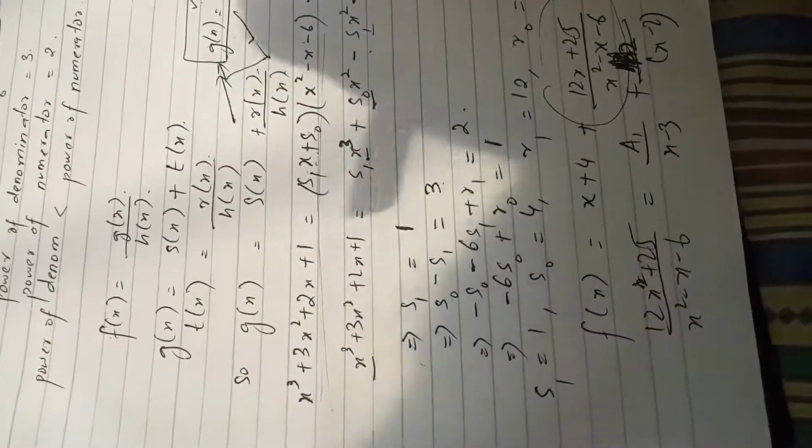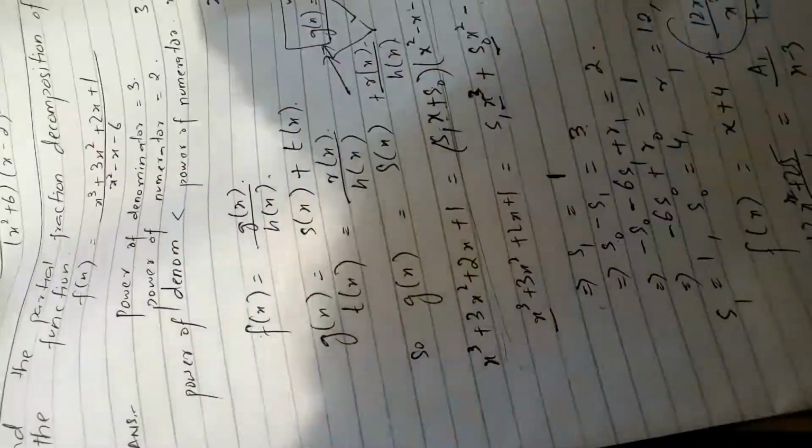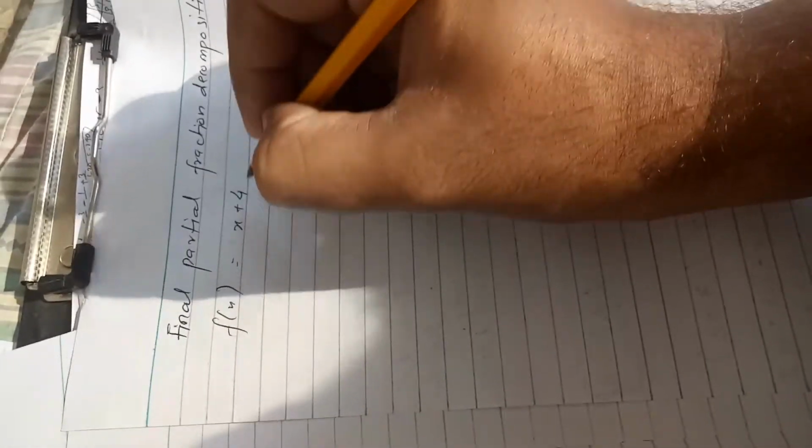So you can say that the final partial fraction decomposition would be f(x) equal to x plus 4 plus 61 over 5 times (x minus 3), minus 1 over 5, that means minus 1 over 5 times (x plus 2). So that is the final decomposition.